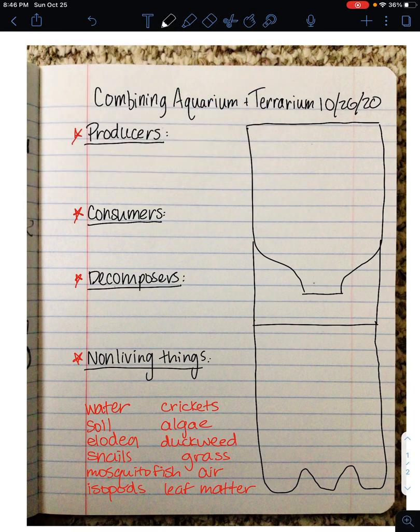You do not have to list all of these things at the bottom of your page. Instead, pause the video right now and write each of these items in whichever category it belongs in above.